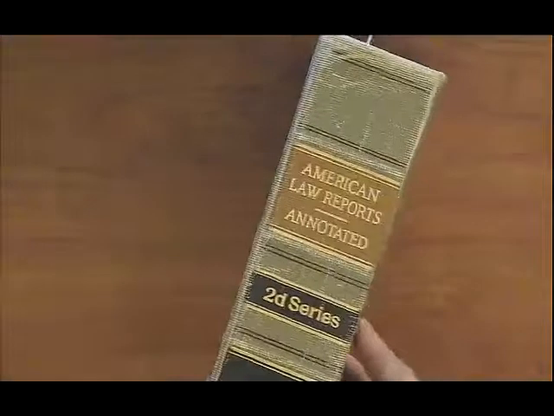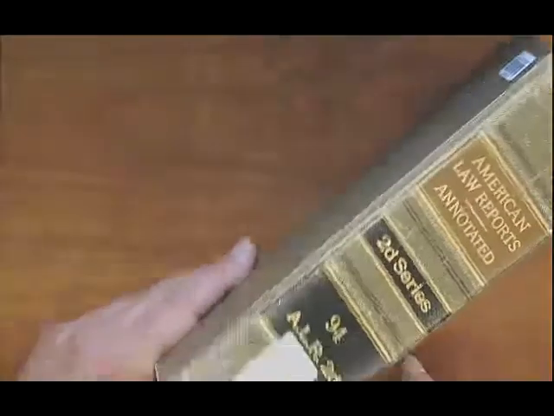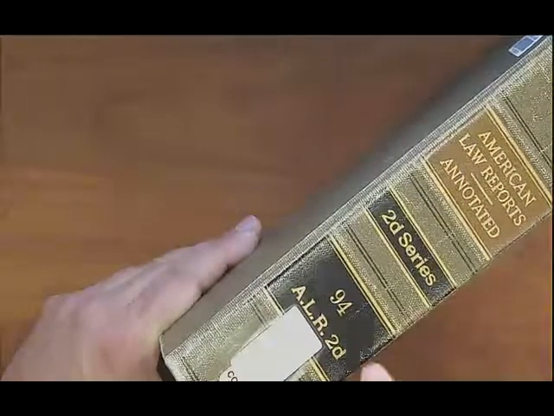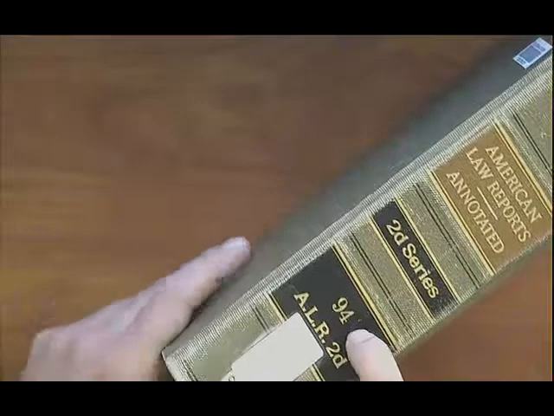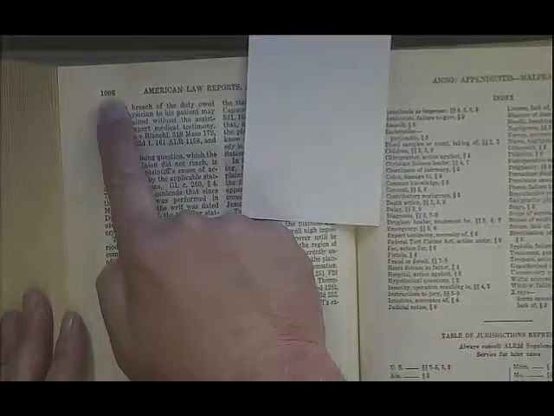So I'm going to close this up, and I've got that handy here. So you can see this is ALR 2nd series, title 94. Okay. And then we're going to that particular page, 1006, and it starts: Malpractice in appendicitis treatment and surgery.